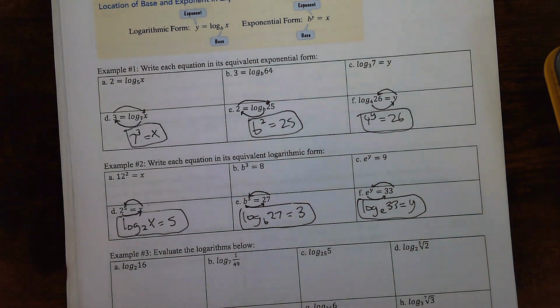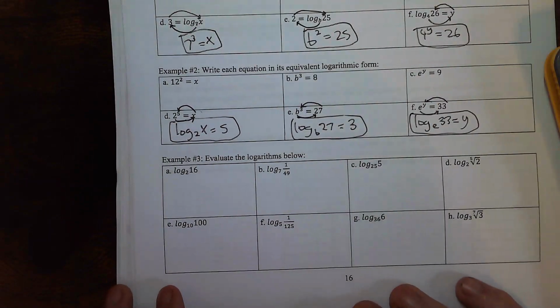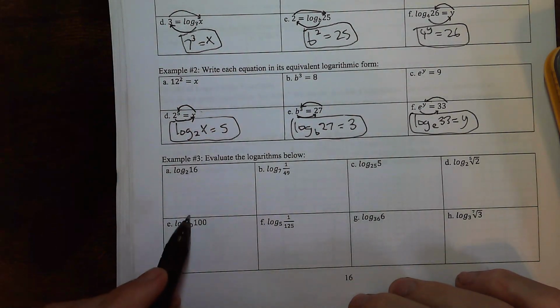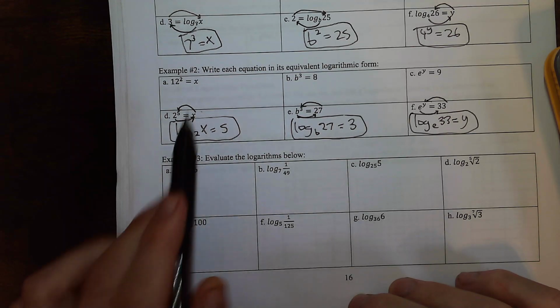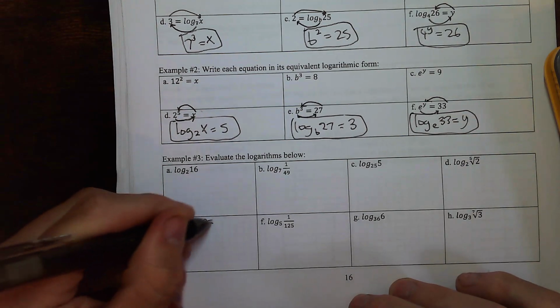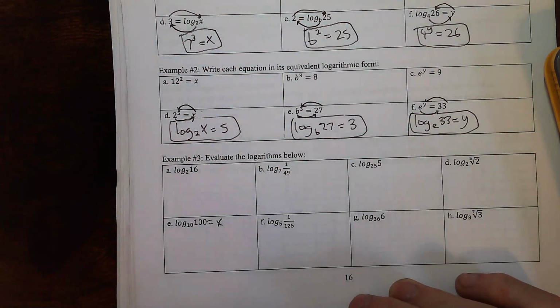All right, so now evaluating logarithms, there's several ways you could do this, okay? And I'm going to show you that. You're going to learn more as you go, but what they're wanting you to do here, these are kind of simple logarithms. And so you want to convert these into exponential form. Notice that there's no equal to, so you're going to make it equal to x, and this is what you're going to solve for. So the first step is to convert it to exponential form.